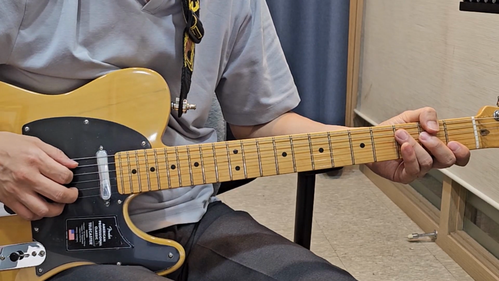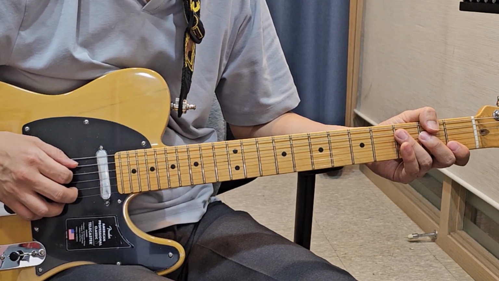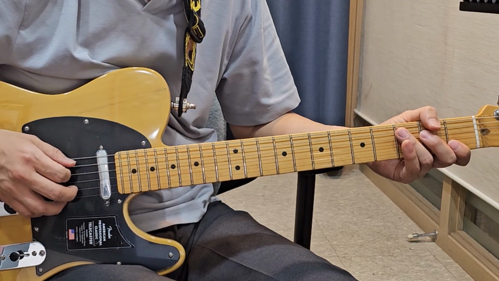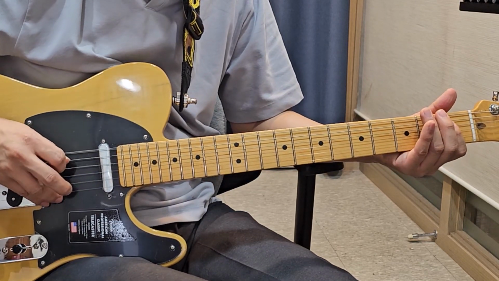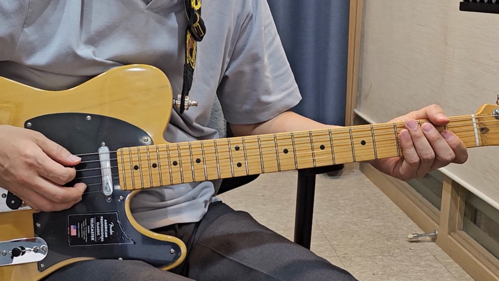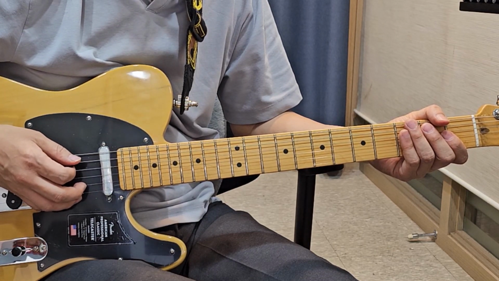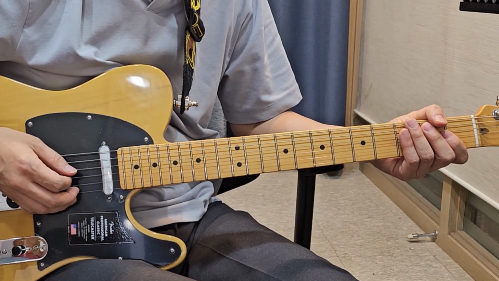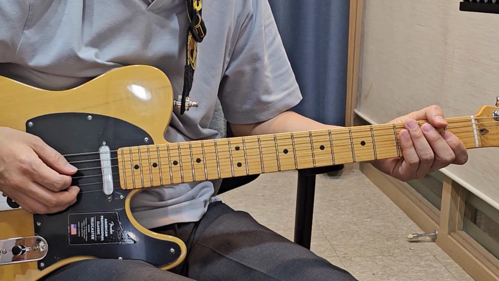In today's lesson, following up on our last sessions, we are going to learn the notes on the low E string. We will also practice playing two songs using all the notes we've learned from strings 1 to 6. So please make sure to watch until the very end.